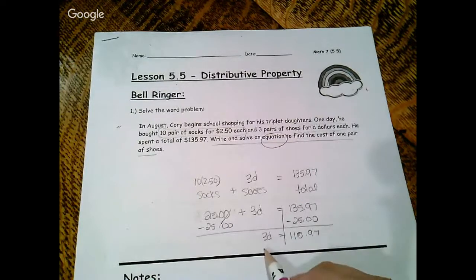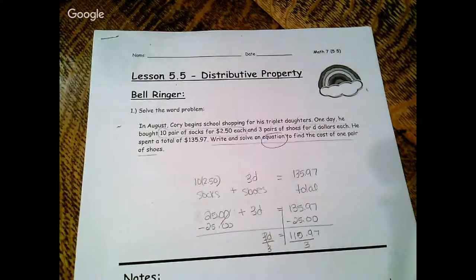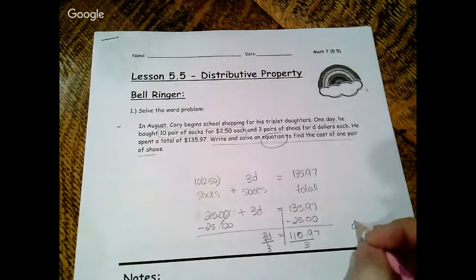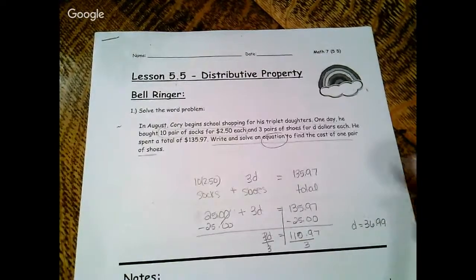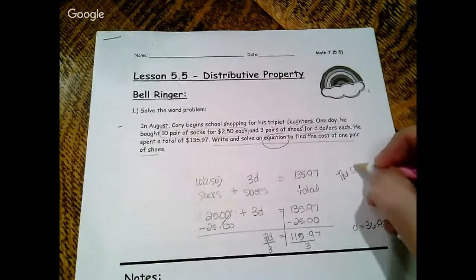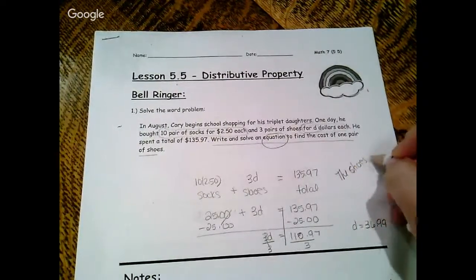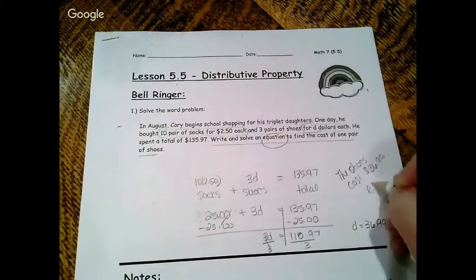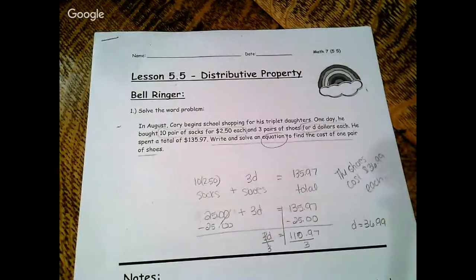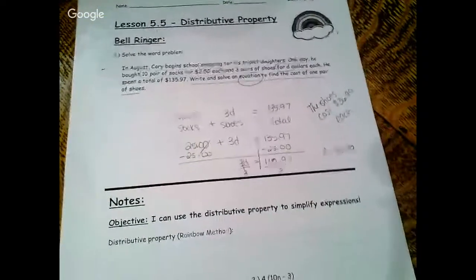So now it's being multiplied by 3. The opposite of multiplication is division. So in order to isolate D, to get D all by itself, I'm going to divide by 3. So I have 110.97 divided by 3. I get that D equals $36.99. Well, what does that mean? If we go back up, it says that the shoes sold for D. So that means the shoes cost $36.99 each.